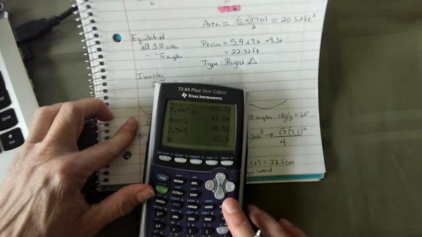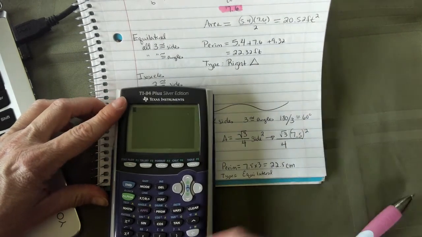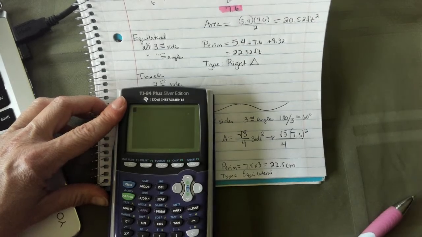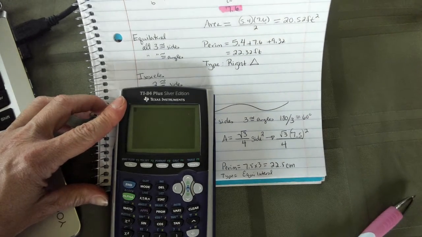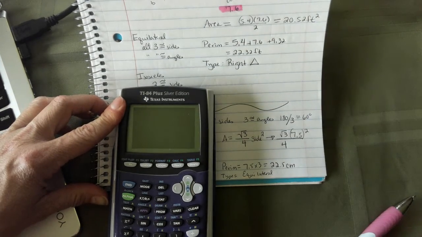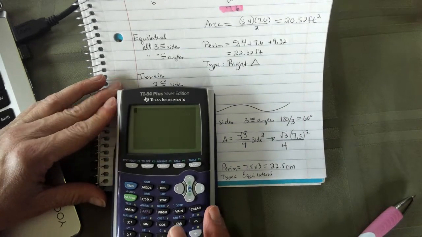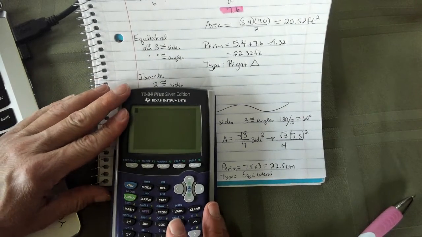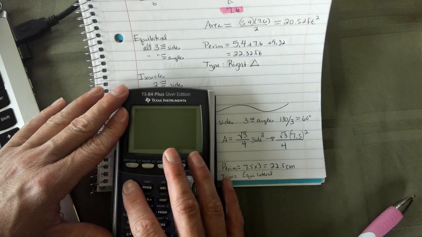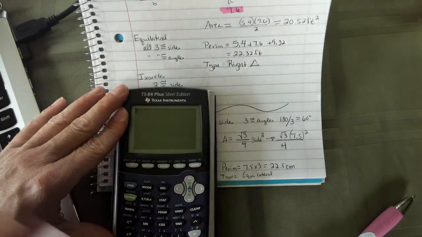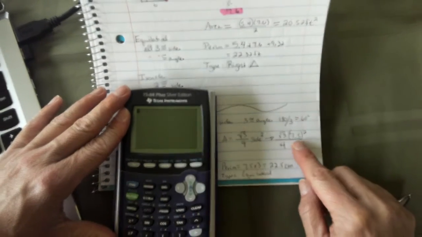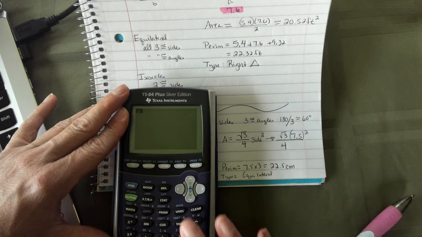I'm going to switch over to my calculator. On these, I believe the answer key was in decimals. So I'm just going to type away. I know it's kind of dark, but you'll be fine. I'm going to take my 7.5 and I'm going to square it.